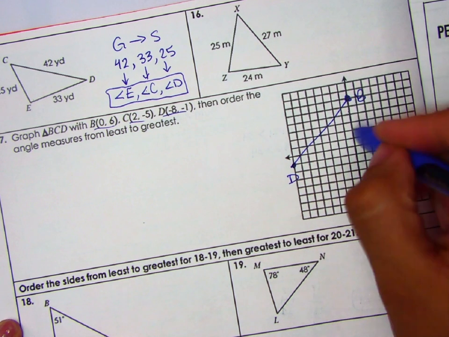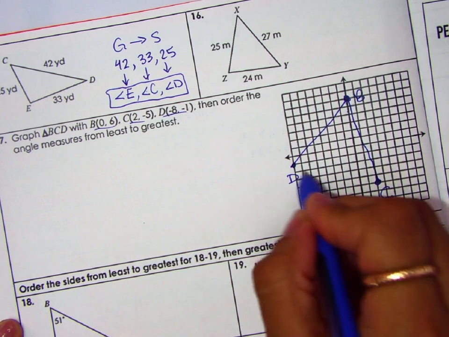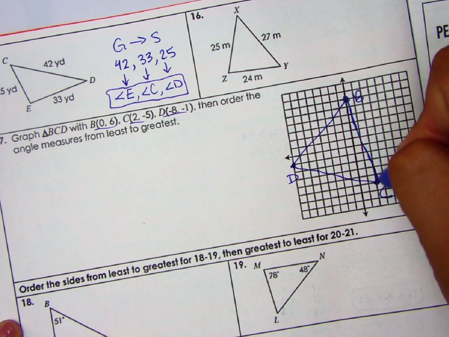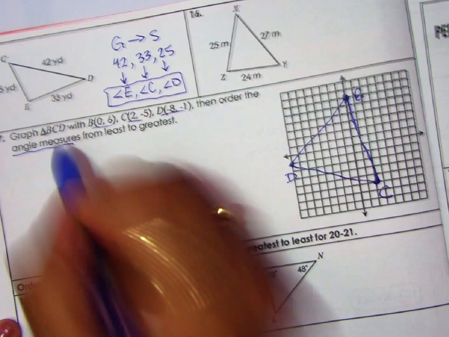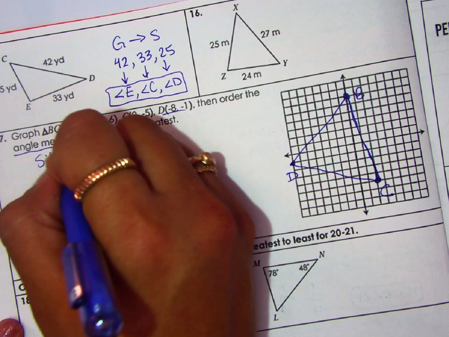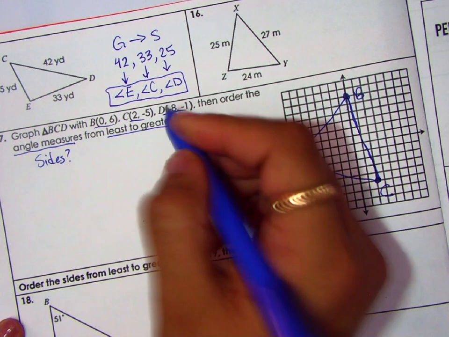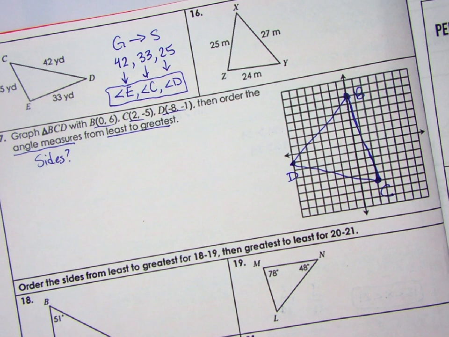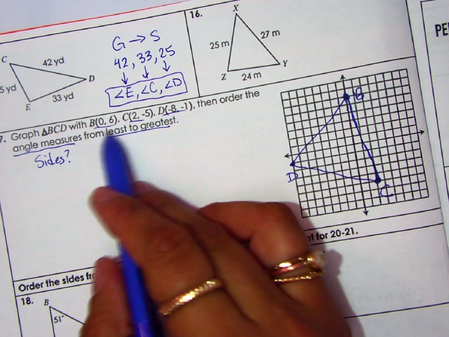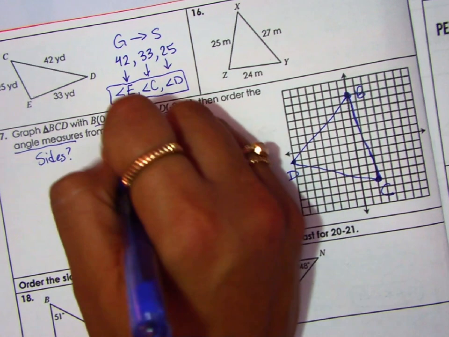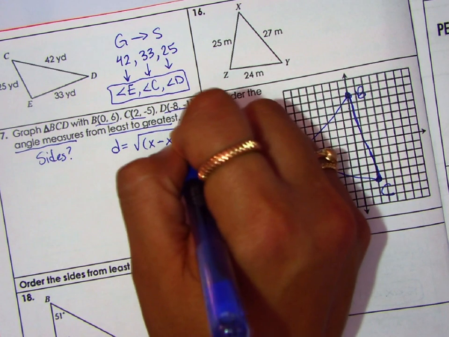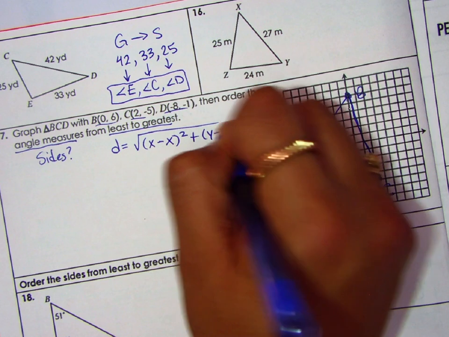So if we connect these, they form that triangle BCD. And as far as understanding how to order angle measures, we need to consider that we need the sides in least to greatest. So we need the side lengths to be specific. How can we find the side lengths given only points? We're going to be using the distance formula, square root of (x minus x) squared plus (y minus y) squared.